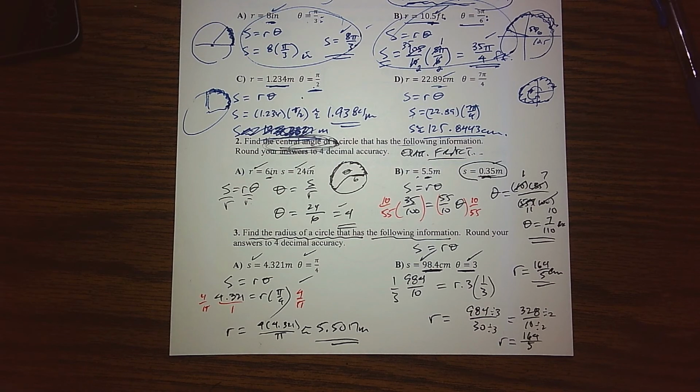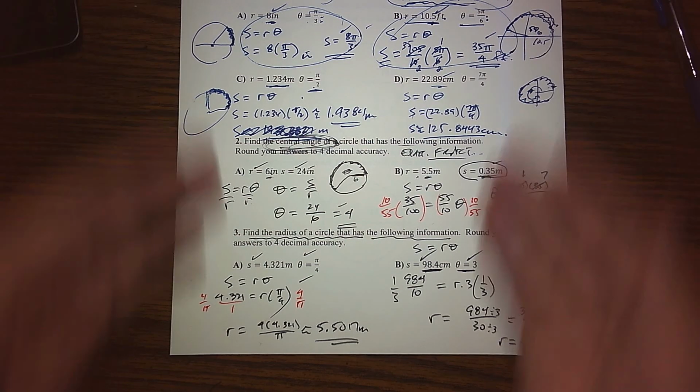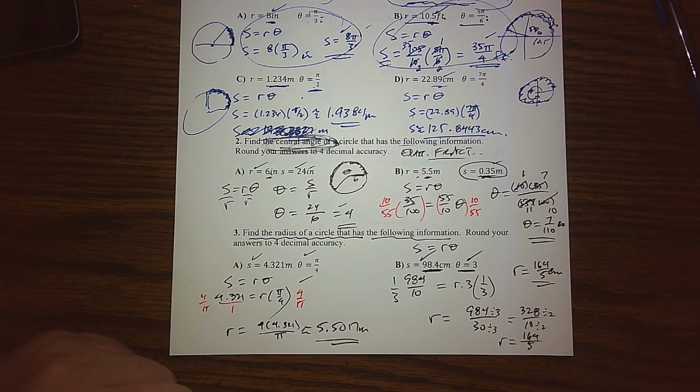Alrighty. So there's our arc length formula and using it in some canned situations. Let's turn this to some word problems in the next video.